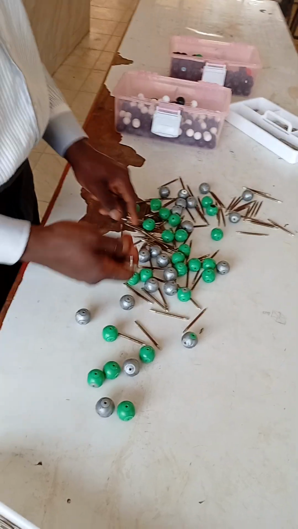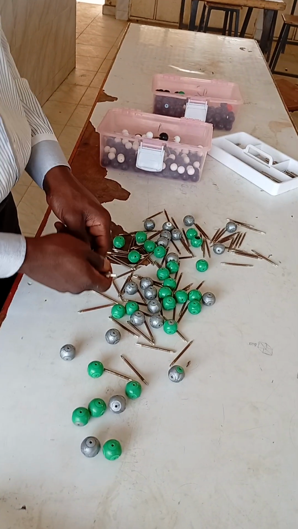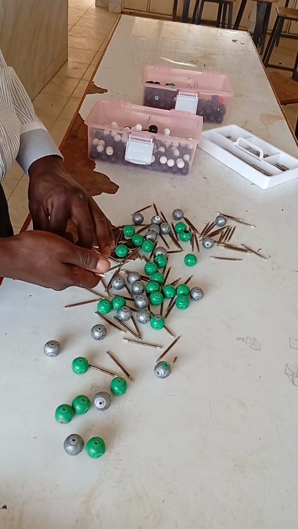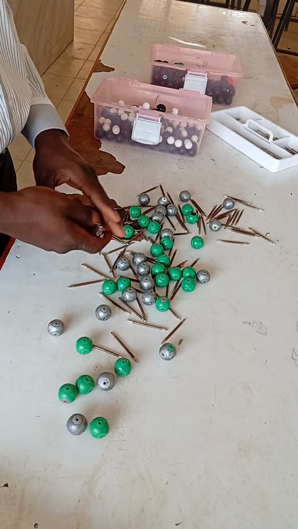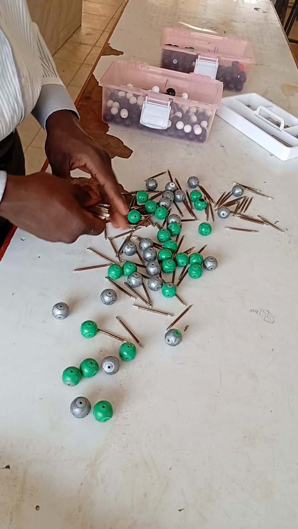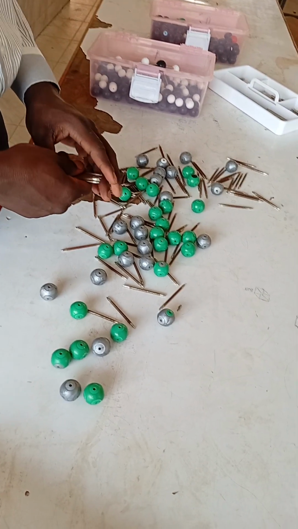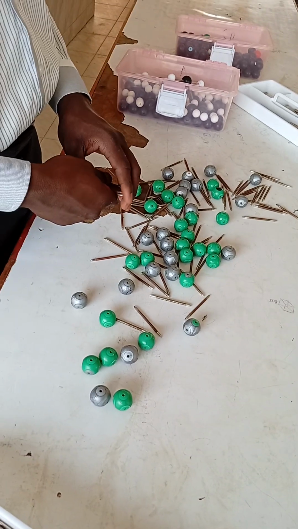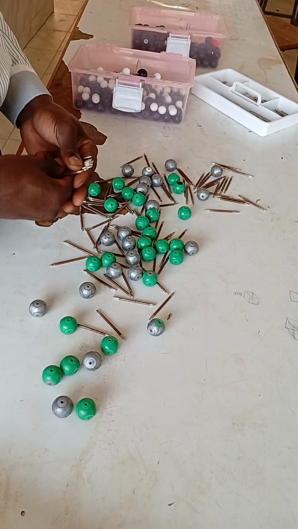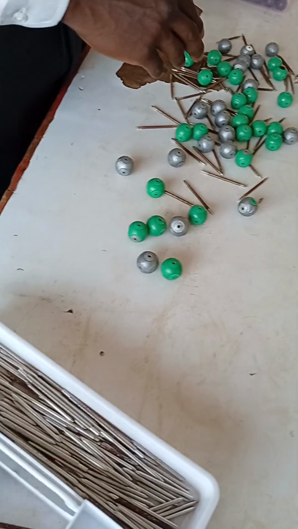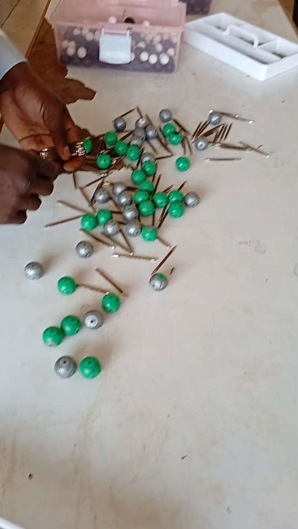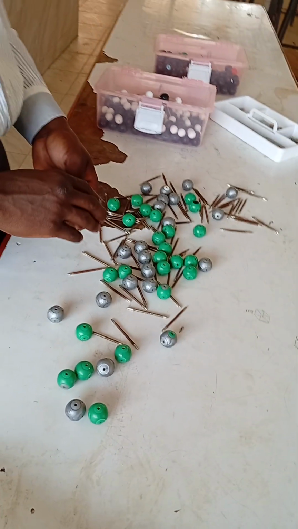Good morning, class. In our class today, we are going to model the structure of sodium chloride. Remember, we are studying bonding, and we are going to see how sodium ions bond with chloride ions to form the sodium chloride compound. That's basically the table salt that we have at home.